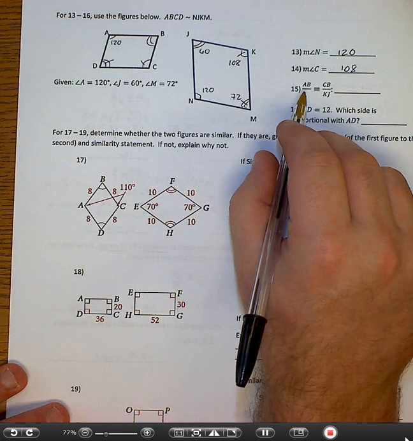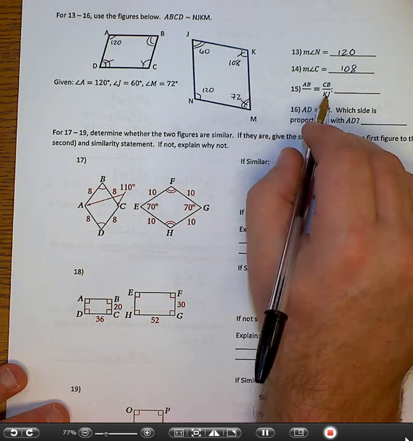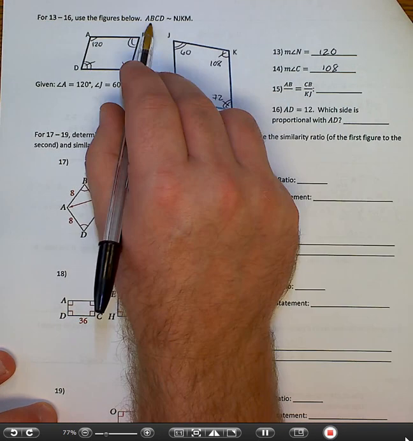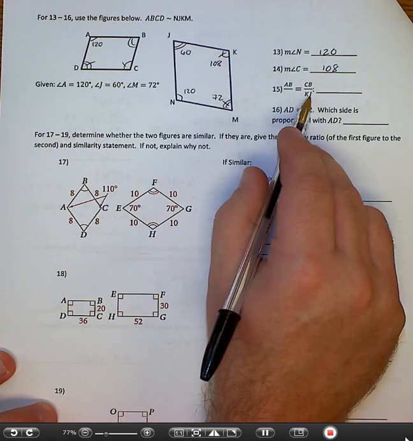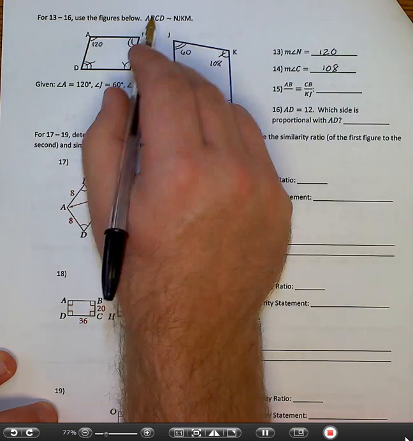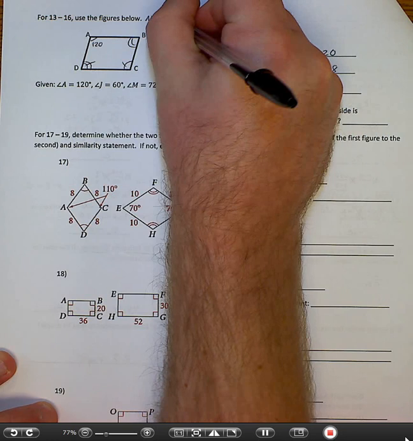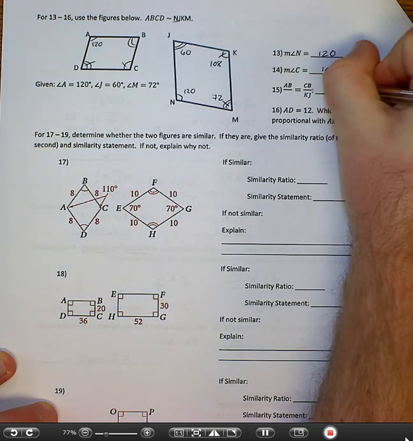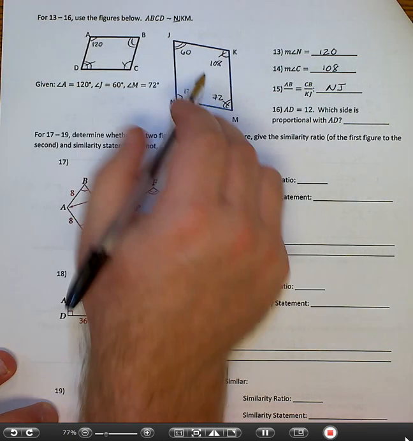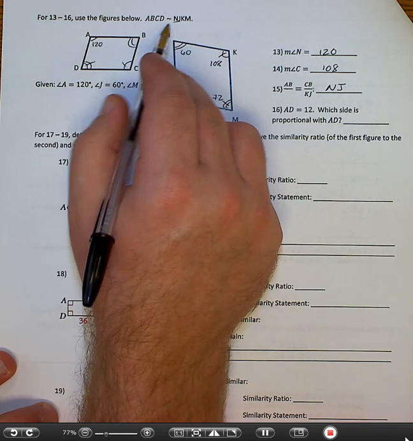AB over what is the same as CB over KJ? So this is basically the same question I asked you in the front. So CB over KJ, I'm looking at the one that I know. So CB over KJ. AB matches up with NJ in the other figure. Notice how I didn't use the picture to help me here. I used the statement. If I'm given the statement, use it.